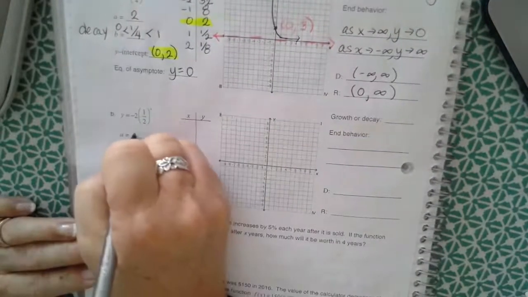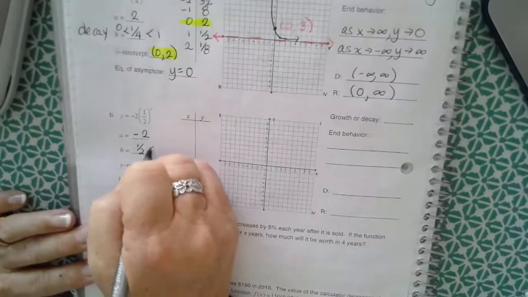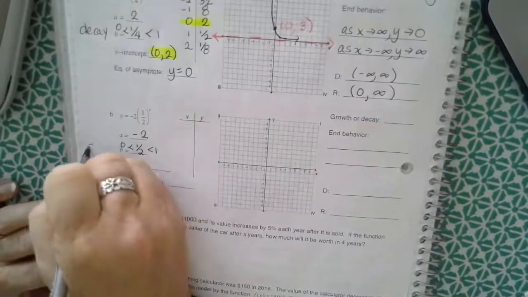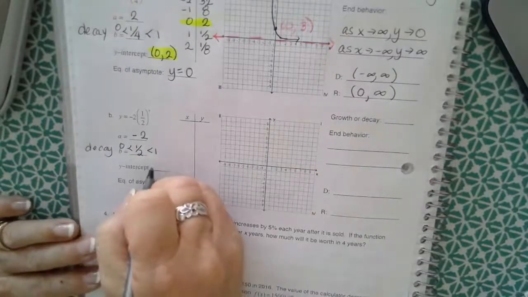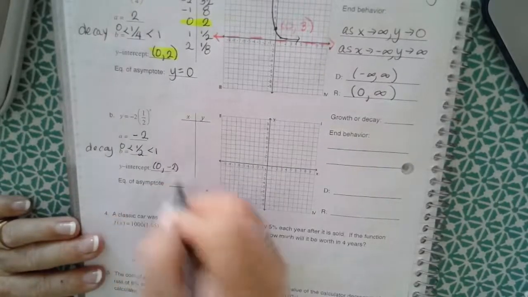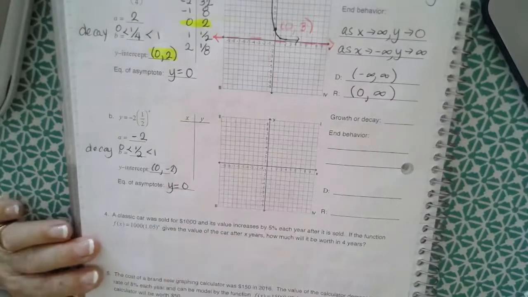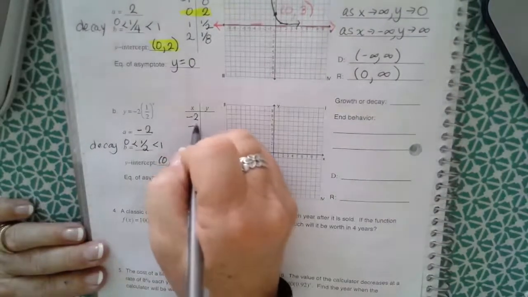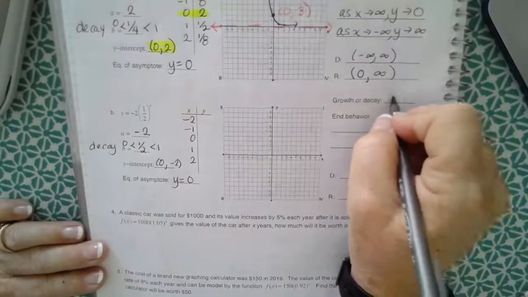So let's move on to the next problem. So a is -2, b is 1/2, which is less than 1, greater than 0, which means it is decay as well. What's our y-intercept? 0, -2. Equation of asymptote still is y equals 0. And we go ahead and plug in our coordinates, -2, -1, 0, 1, and 2. And at the same time, we can go over here and write decay.